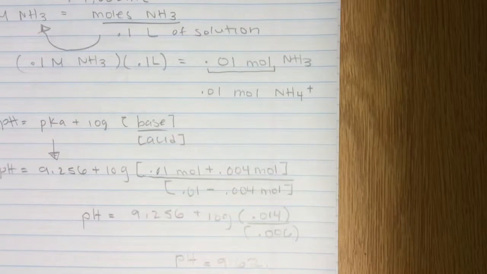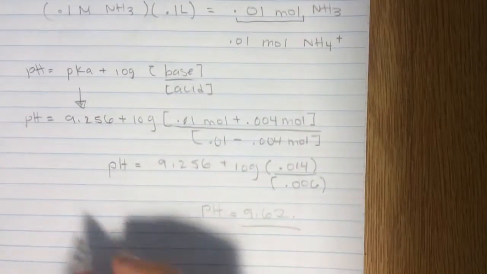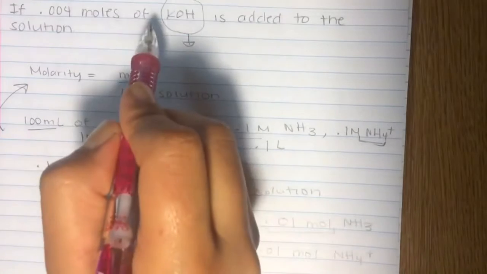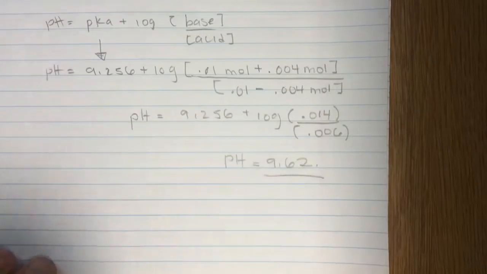Comparing this to your initial pH of 9.256, since you added a basic solution, it only makes sense that your pH would increase, making your solution more basic.